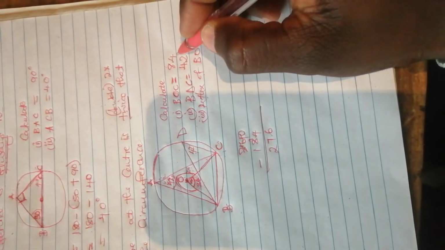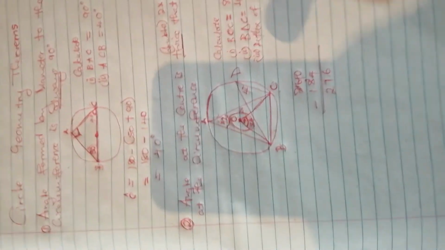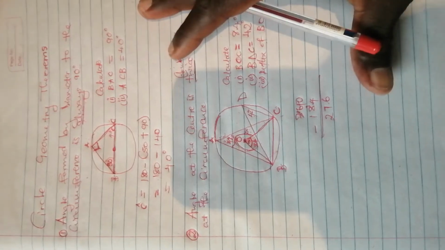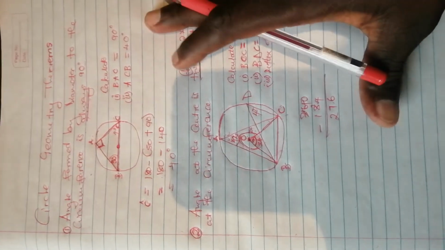276 degrees. I think for today, these are two theories that I want to talk about, and on our next lesson, we're going to talk about theory 3 and theory 4, bit by bit.